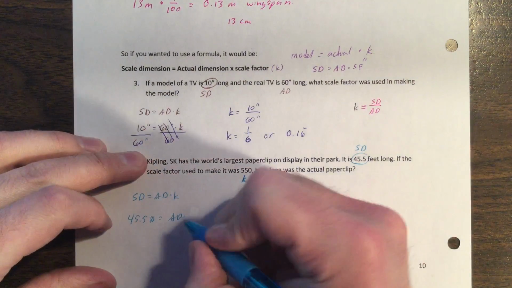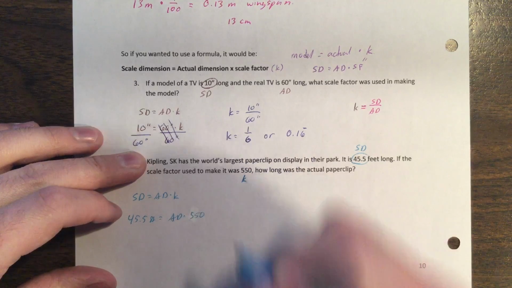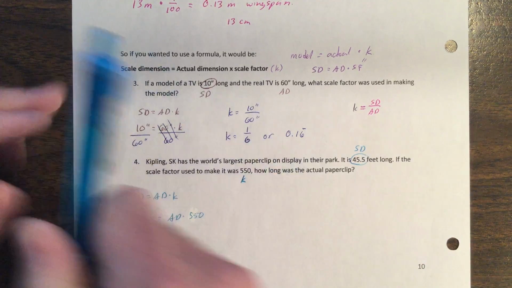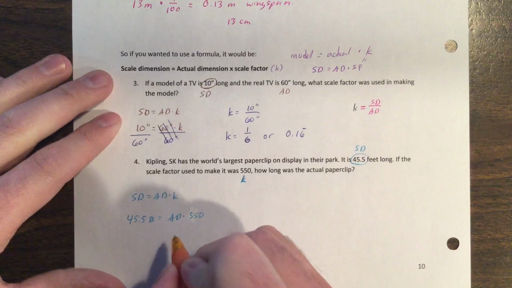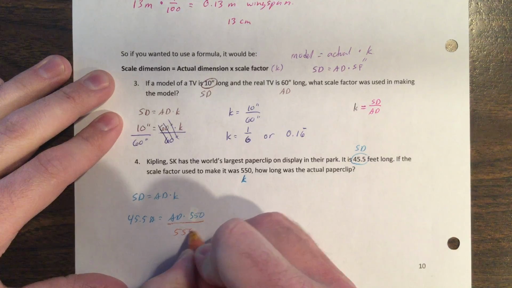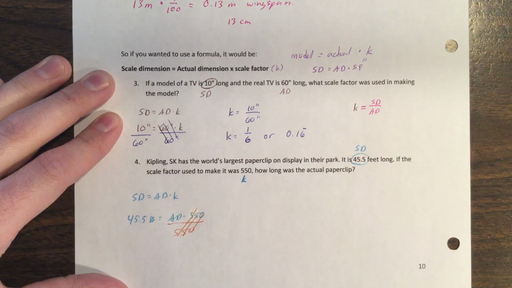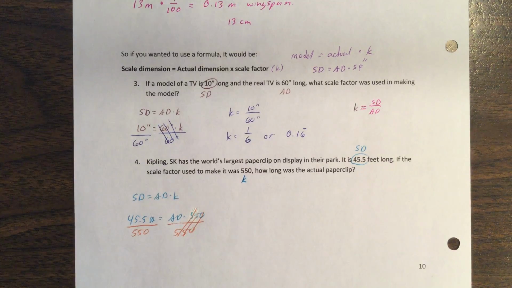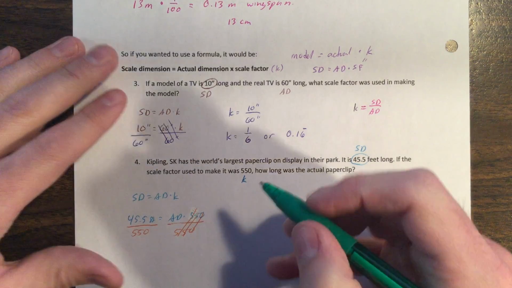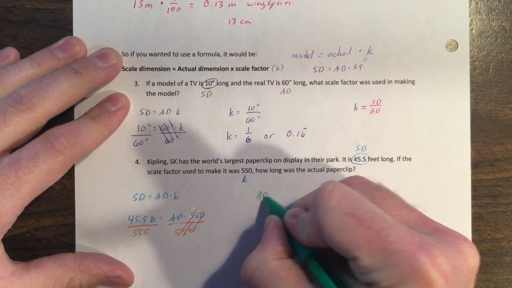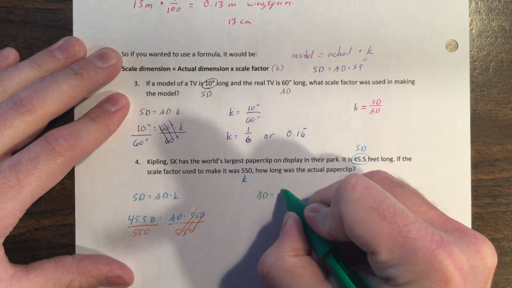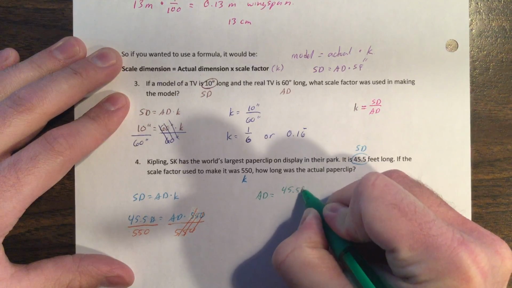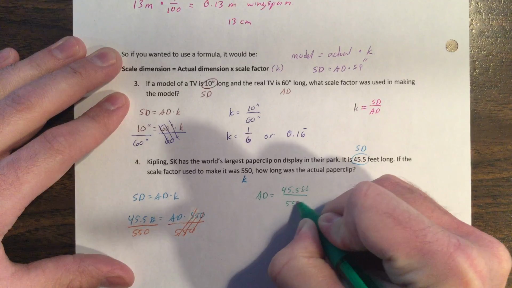We're told that we've used a scale factor of 550. If we divide both sides by 550, that's going to cancel out here, and divide this by 550. You'll notice here we have feet divided by numbers, so the feet are going to stay the same. Our actual dimension is going to be 45.5 feet divided by 550.